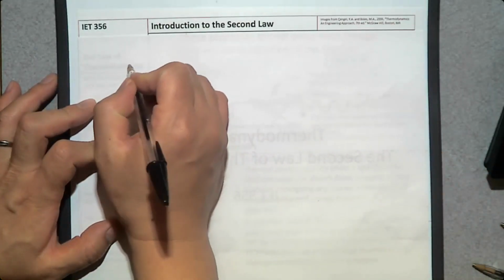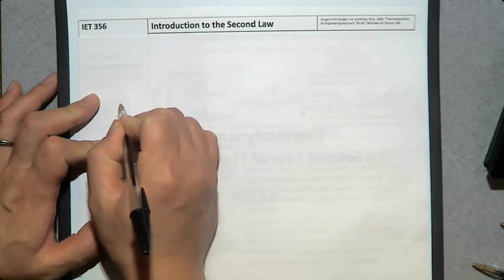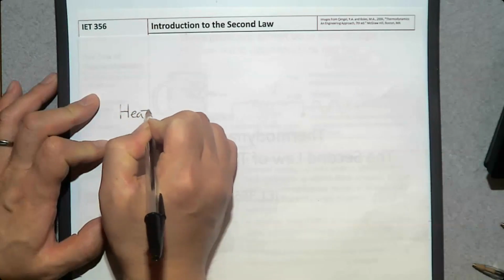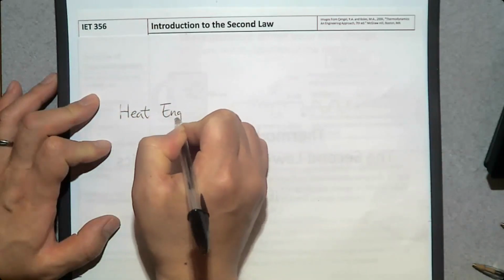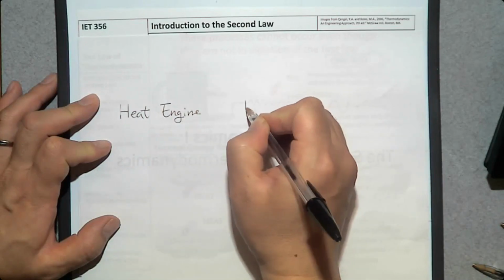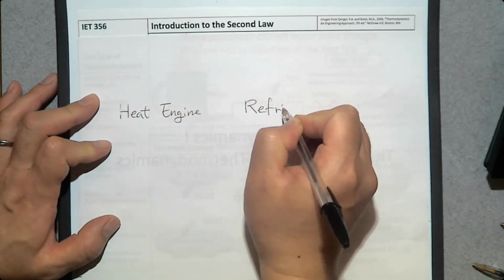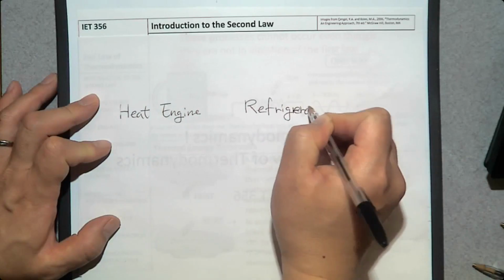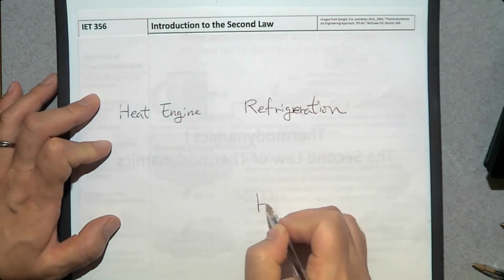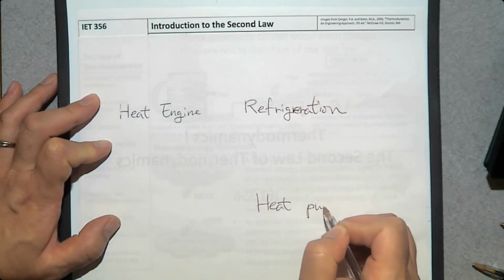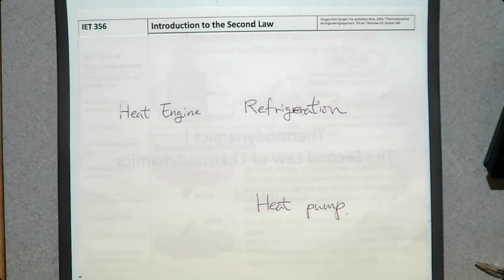Okay, so we are going to study 3 thermodynamic cycles. They are heat engine, refrigeration, and heat pump. So we are going to study how to evaluate these thermodynamic cycles.